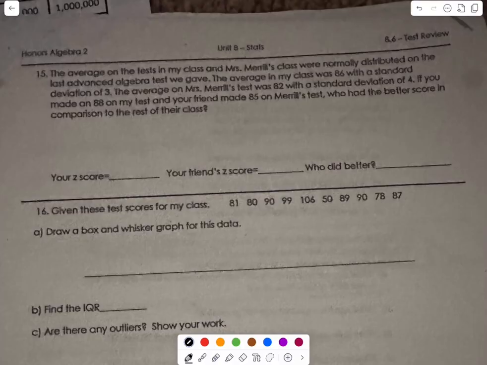The average on the test in my class and Mrs. Merrill's class were normally distributed on the last advanced algebra test we gave. The average in my class was 86 with a standard deviation of 3. The average on Mrs. Merrill's test was 82 with a standard deviation of 4. If you made 88 on my test and your friend made 85 on Merrill's test, who had the better score in comparison to the rest of their class? Okay.